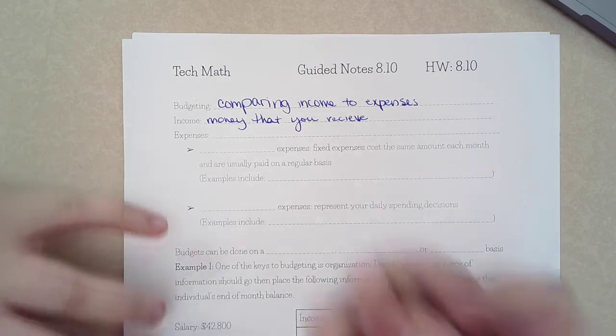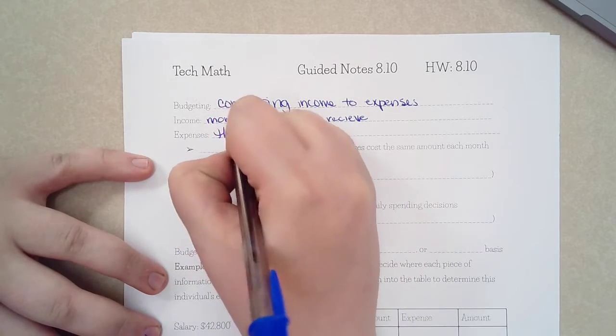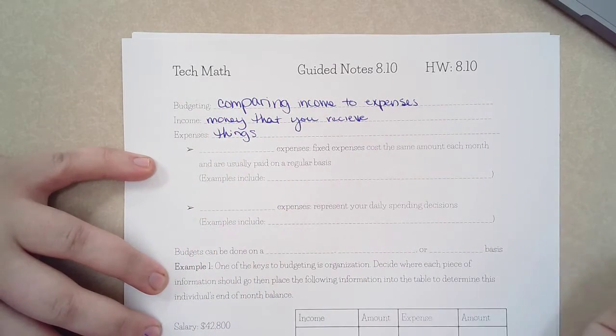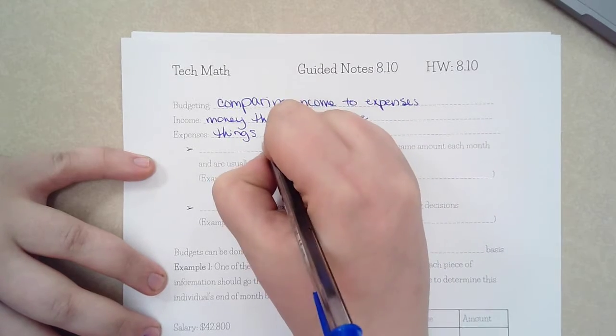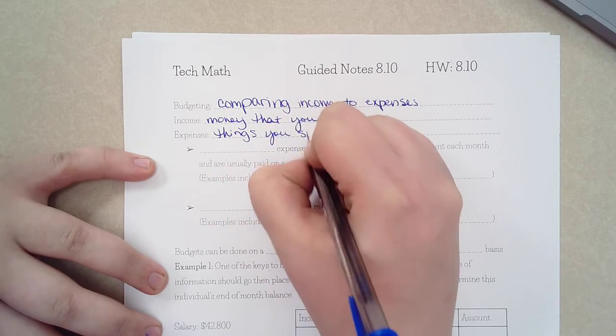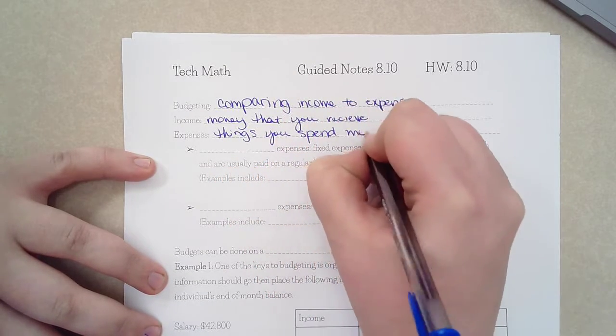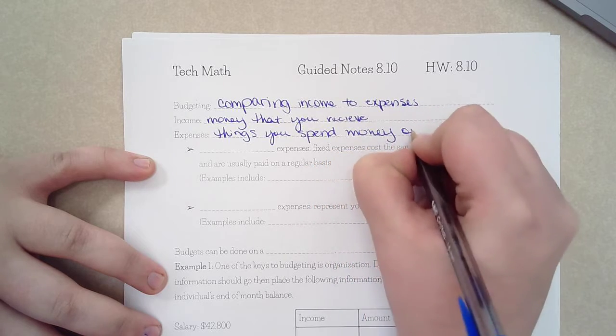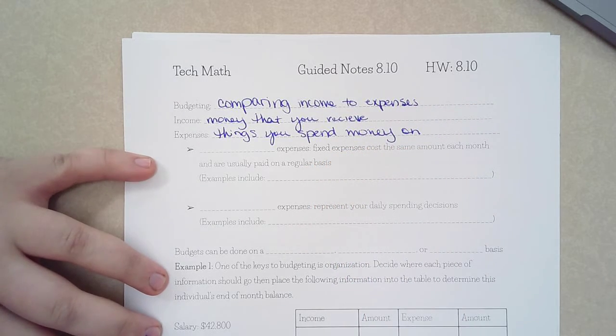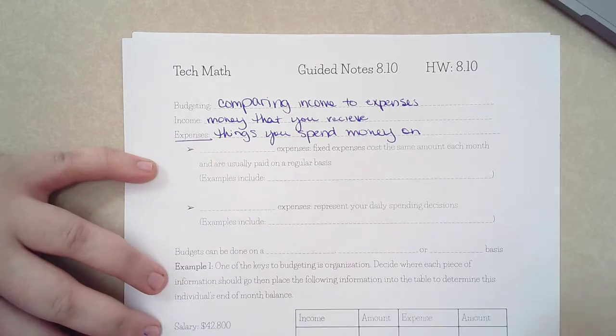Expenses then are things you spend money on. Things also, actions you spend money on. You guys know what those are for the most part, but it's always nice to get a refresher. But there's two kinds of expenses, and you may have never heard of these.